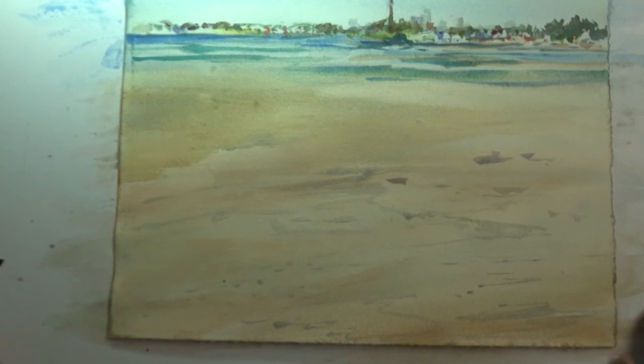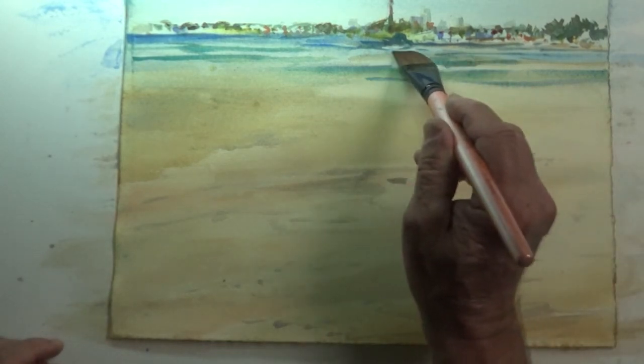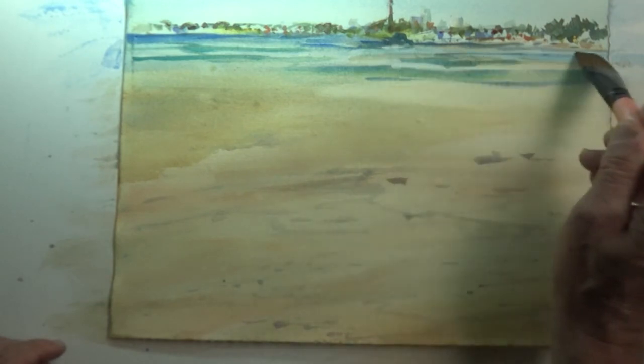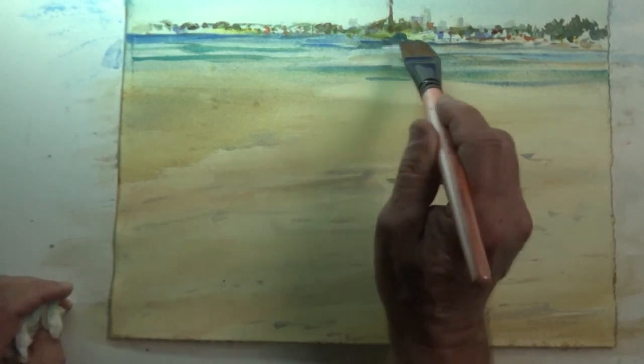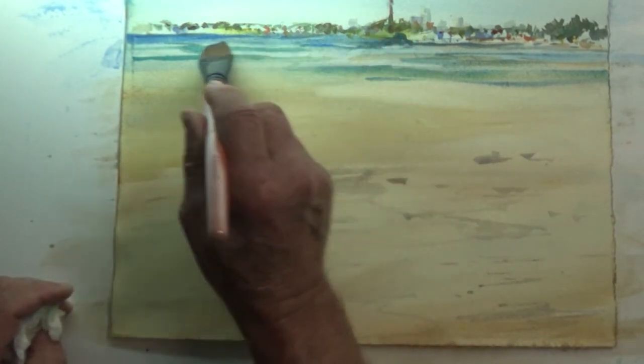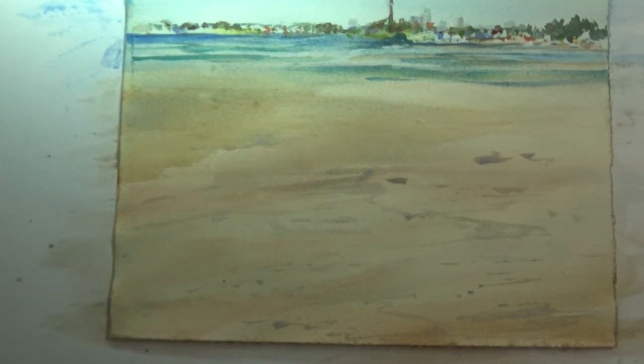And I'm trying to keep my lines horizontal. Now I know it's not perfect, but keeping the lines horizontal helps to make sure that there's not a lot of action in the water. We're just seeing this. It's not a lot of waves and things like that. Okay. So now we're going to just let it dry, and I'm going to put some figures in.